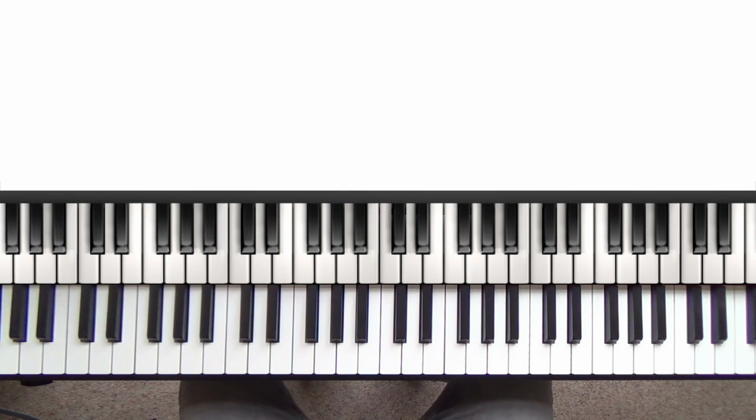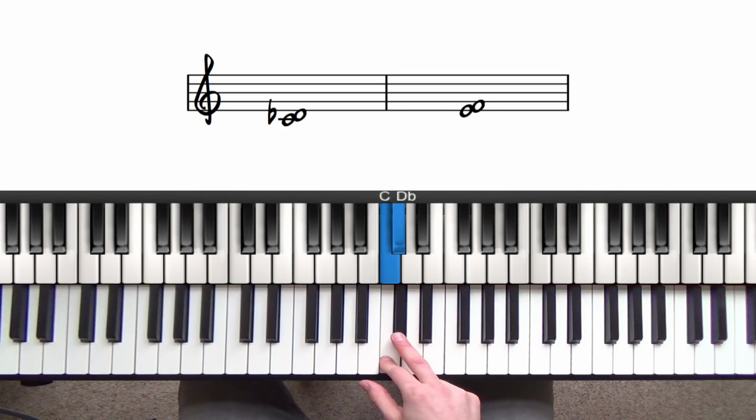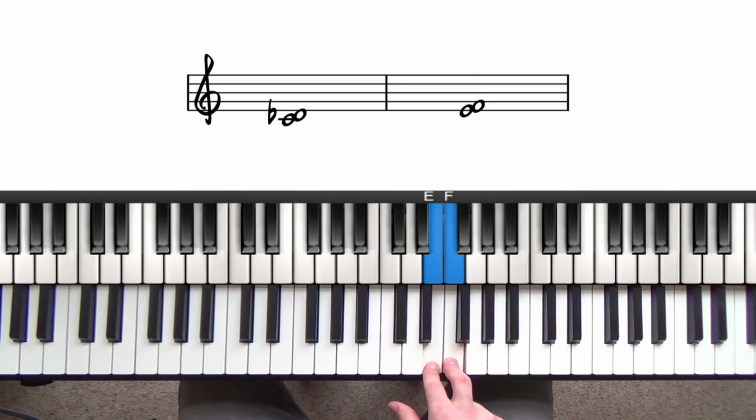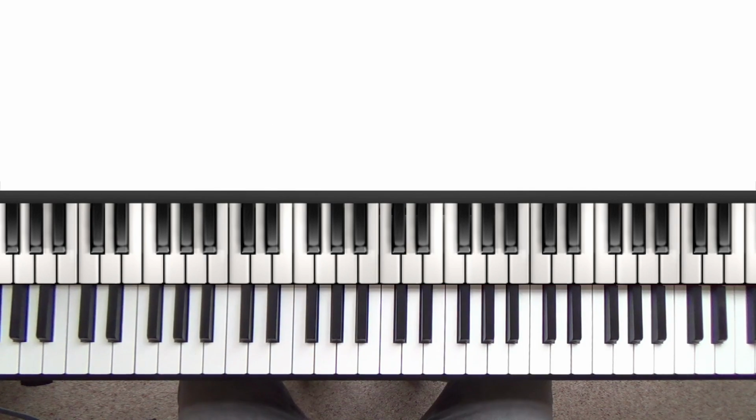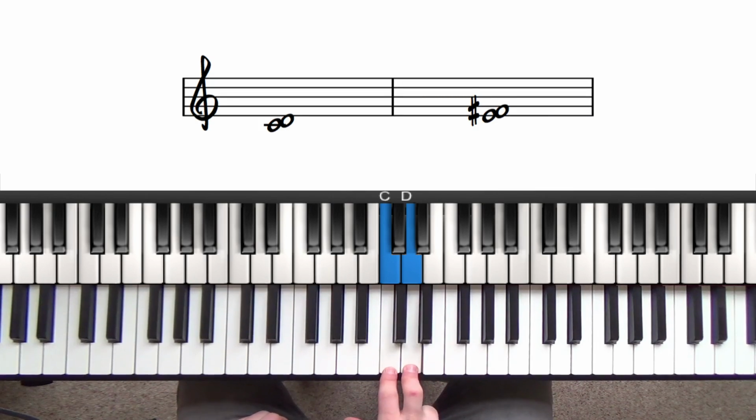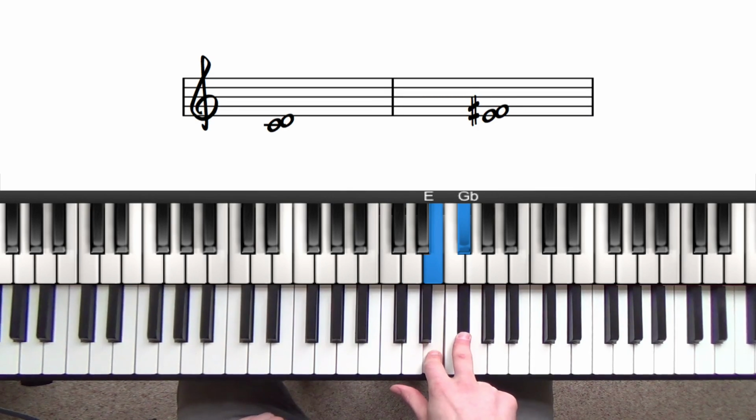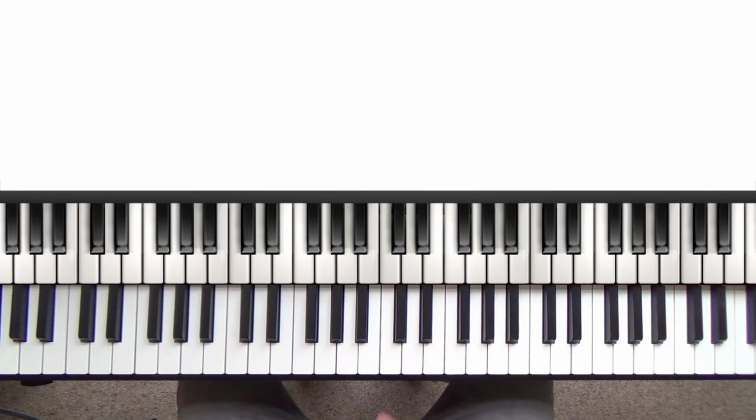A half step, which is also known as a semitone, is where you play 2 adjacent keys on the piano. Examples would include C to D flat and E to F. A whole step, which is also known as a tone, is made up of 2 half steps, so there's always a note in between. Examples would include C to D and E to F sharp. So all the intervals can be measured in terms of whole and half steps, so it's important that you understand the meaning of these 2 terms.